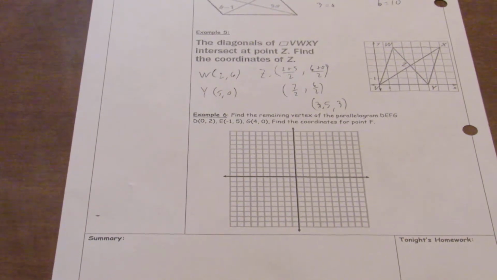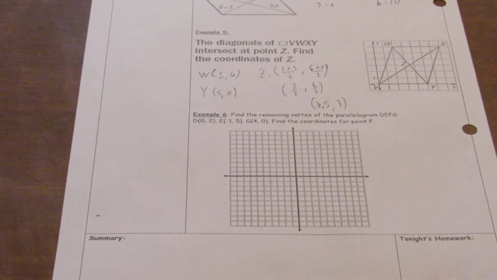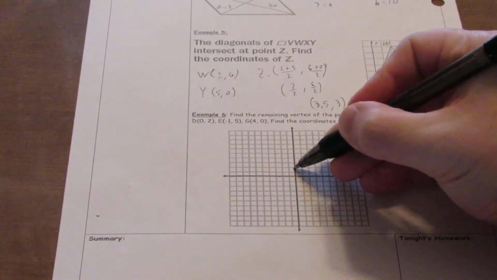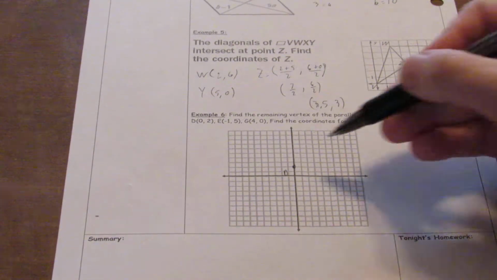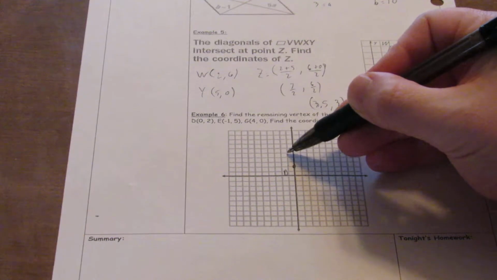And then the last one, finding the remaining vertex. So they give us D is 0, 2. They give us E is -1, 5.